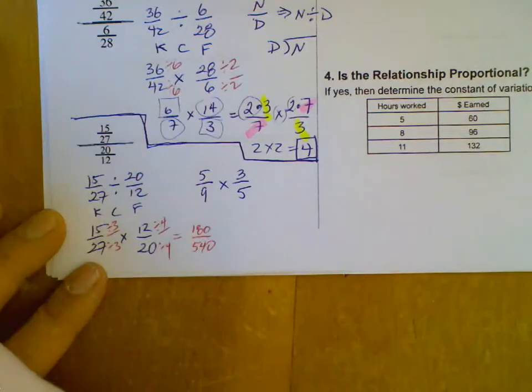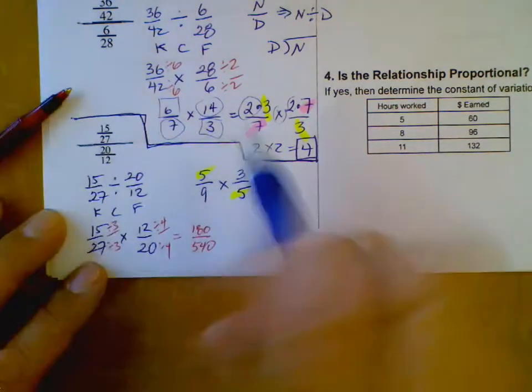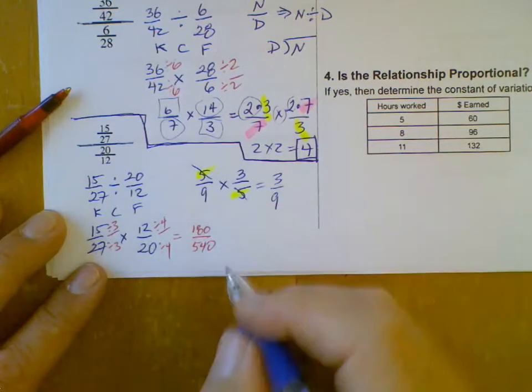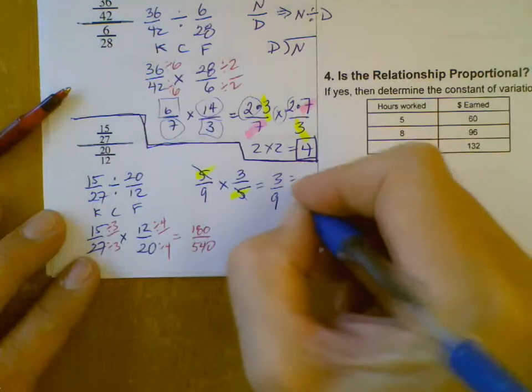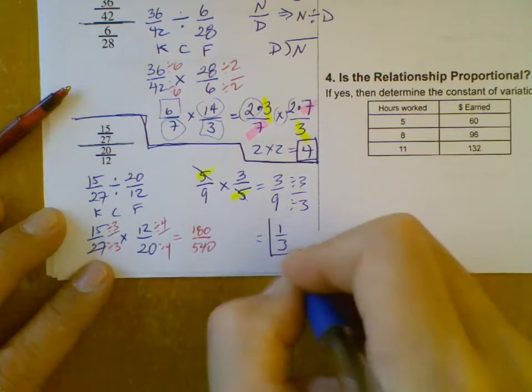Ooh, look at that. I have some things I can cancel out. The 5s will cancel out, so those go. And I'm left with 3 over 9, which simplifies: divide top and bottom by 3. Final answer, 1/3.